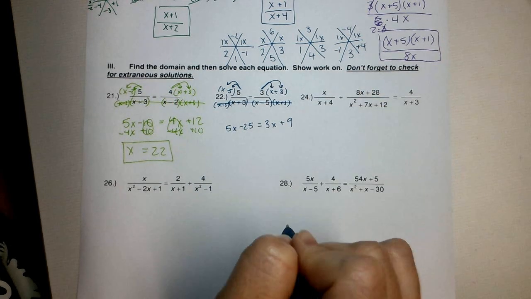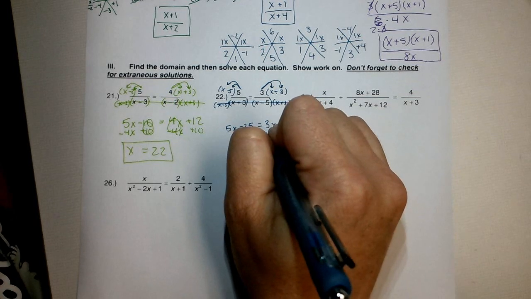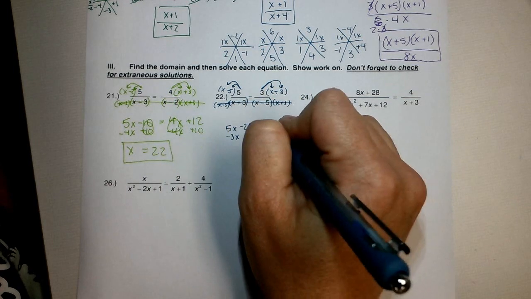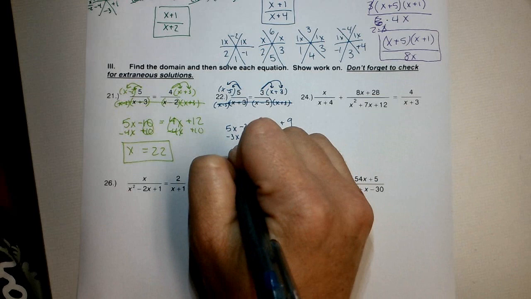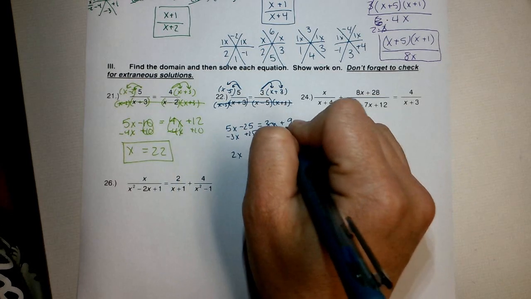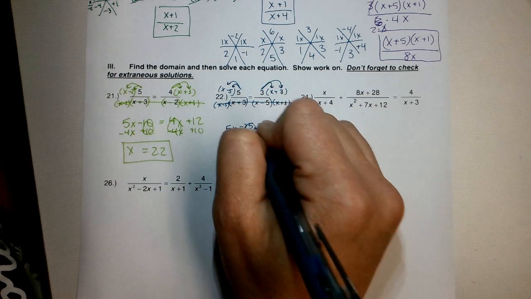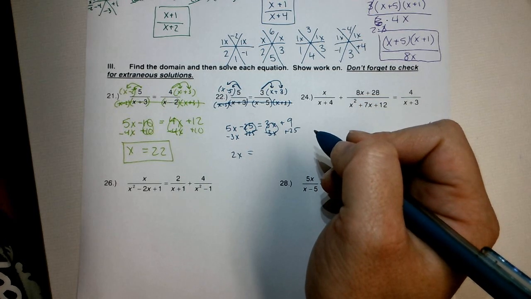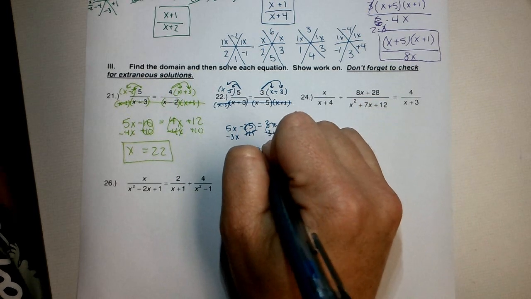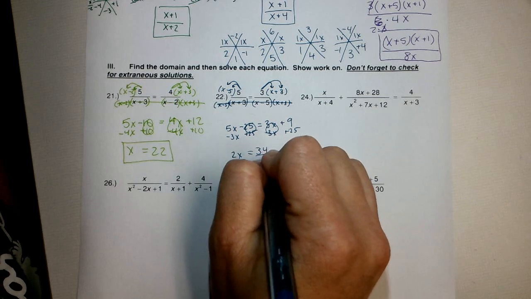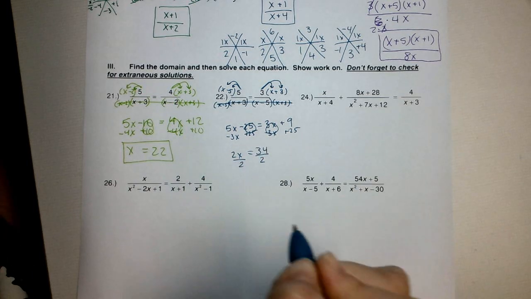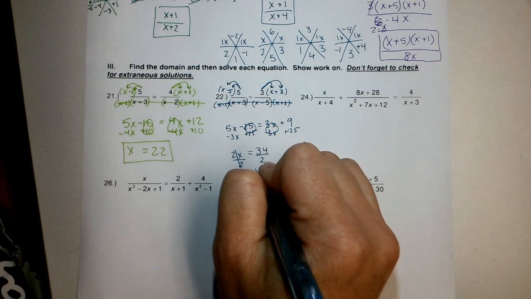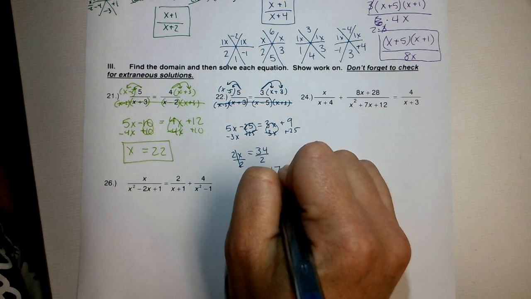So I'm solving for x. I'm going to subtract 3x from both sides. I always move my smallest x first. I get 2x, and I'm going to add 25 to both sides. Equals 25, 34. I had to do that in my head, or on my fingers. Divide both sides by 2, and I get x equals 17.